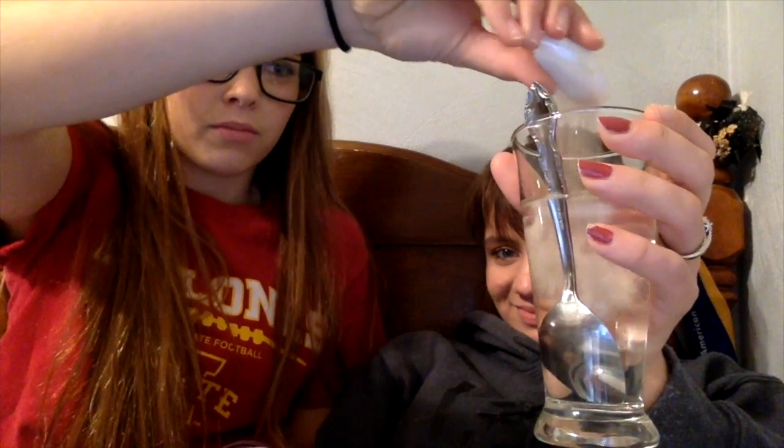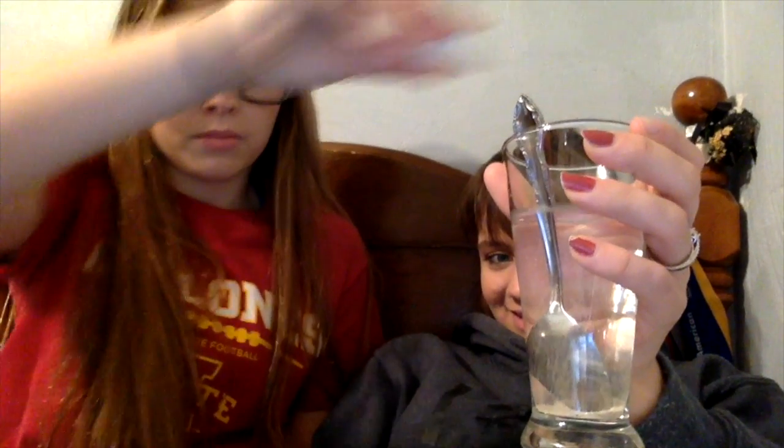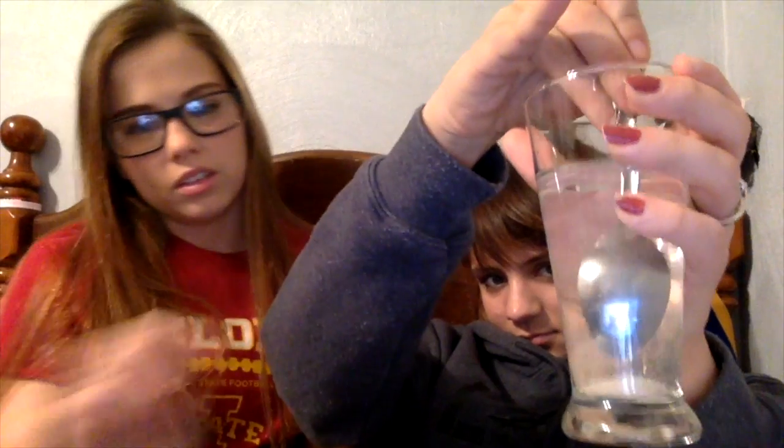Our next demonstration that we will be showing will be an insoluble solution. Our solvent is our water, and the substance that we will be adding would be sand. Now, as we mix it together, it's not dissolving because sand is the substance which will make this an insoluble solution.